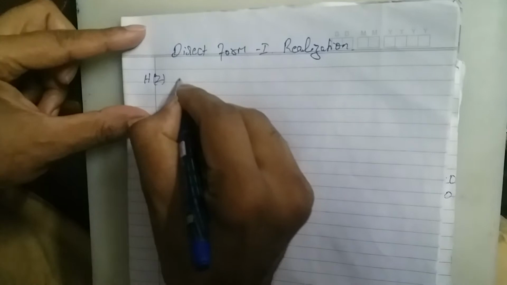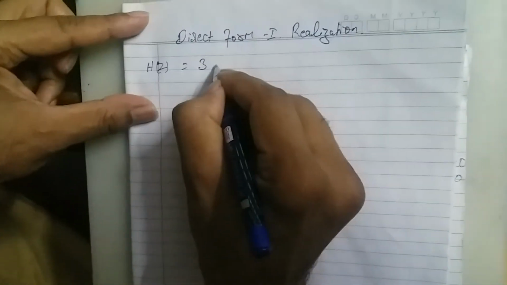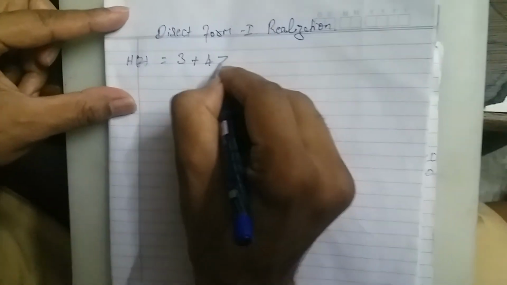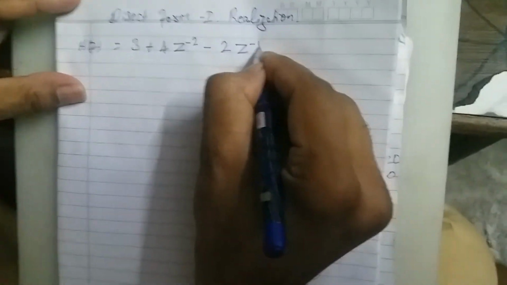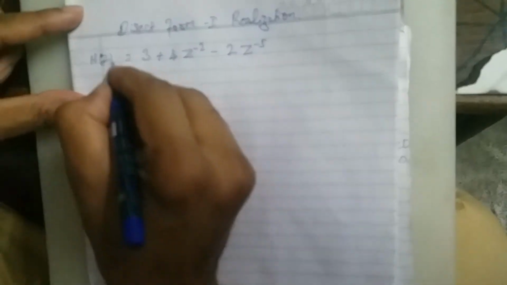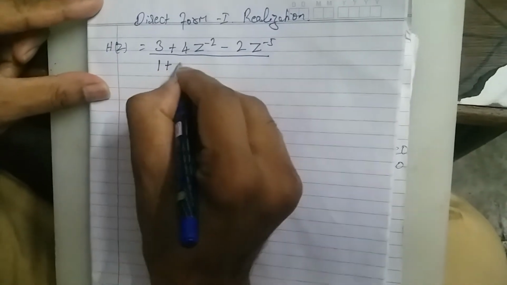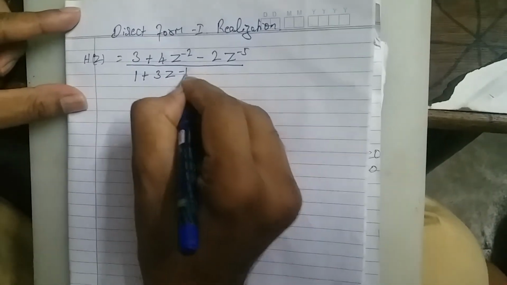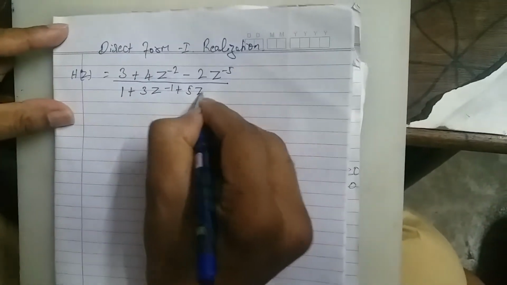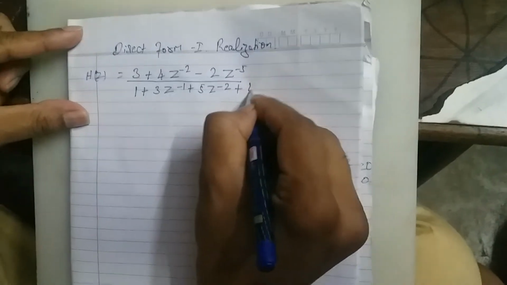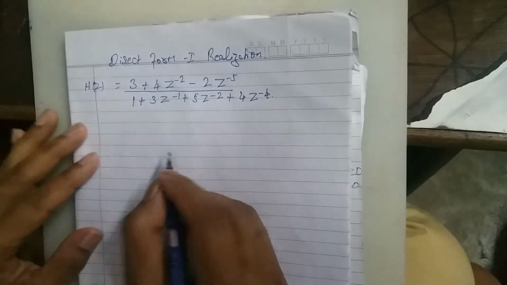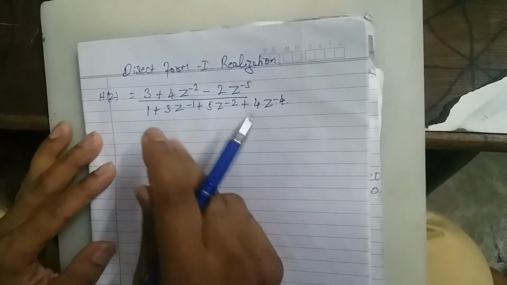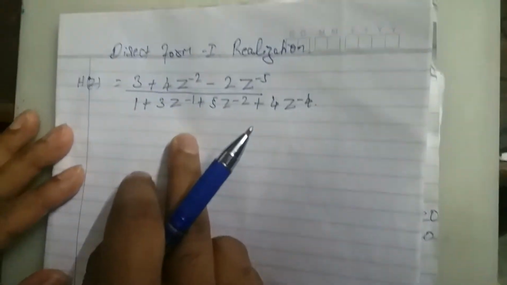We'll take H of z equal to 3 plus 4 z raised to minus 2 minus 2 z raised to minus 5, divided by 1 plus 3 z raised to minus 1 plus 5 z raised to minus 2 plus 4 z raised to minus 4. So this is the equation we have. To this we have to find the direct form realization.